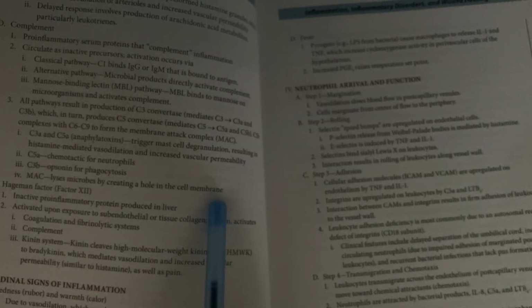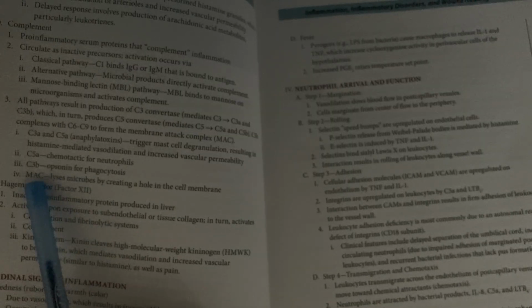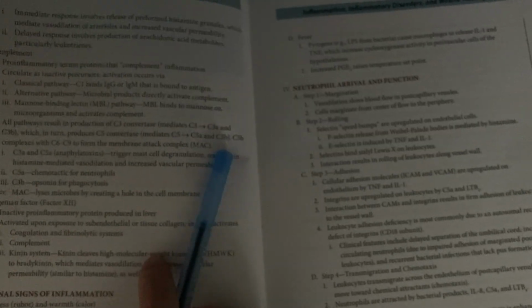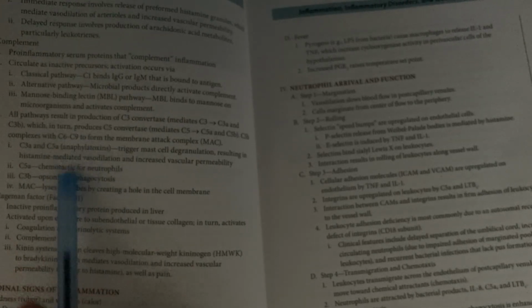Then we have the membrane attack complex. This will lyse the microbes by creating a hole in the cell membrane. So, the creation of a hole in the cell membrane in order to lyse the microbes is a key feature of the membrane attack complex, which again is a complex of C5b with C6 through C9 complement proteins.